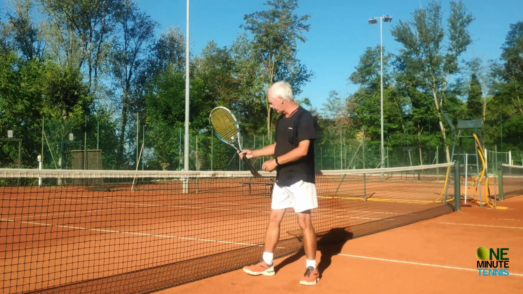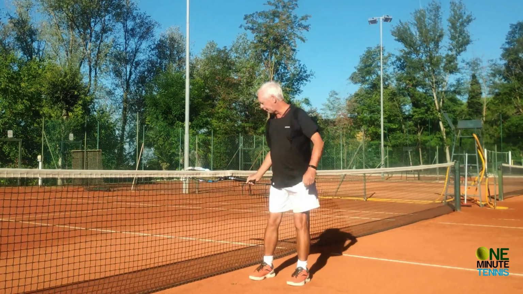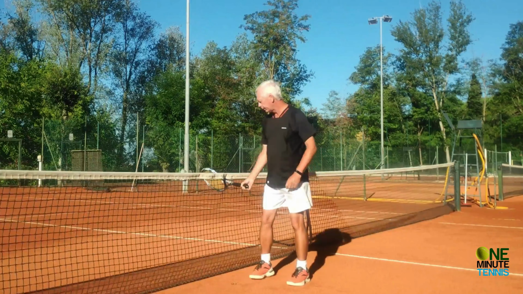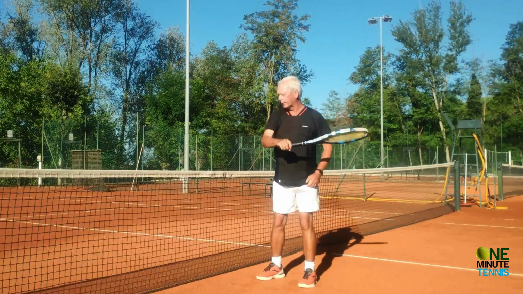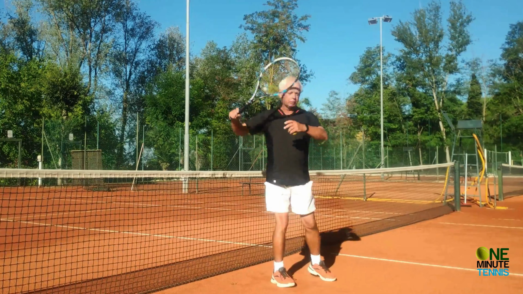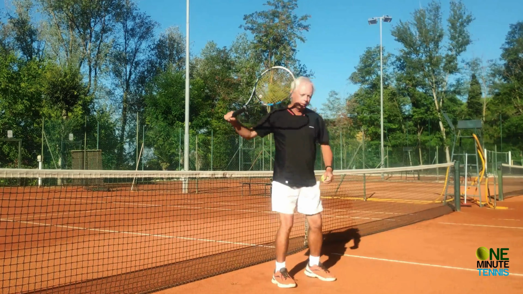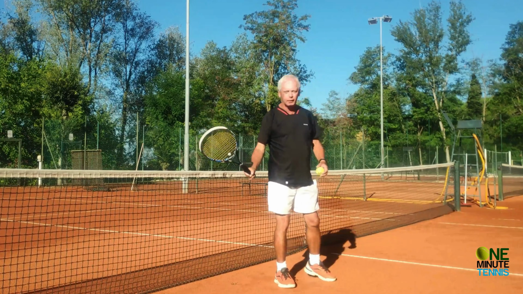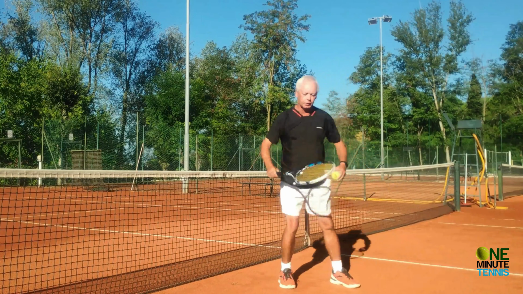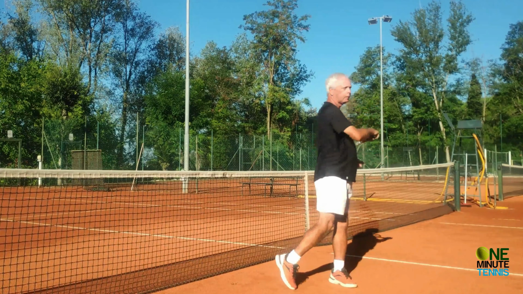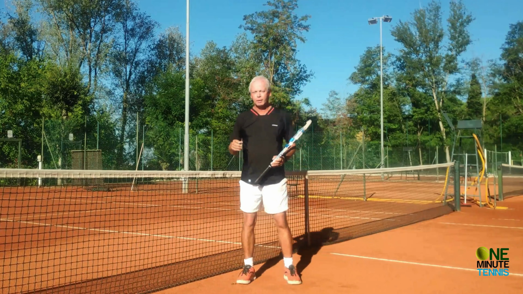And then we go on to the third progression, which is to have the feeling of the restricted racket, and then to swing above the net with the non-restricted racket, and then to make a shadow stroke away from the net, really trying to feel the lag of the racket, and then bouncing the ball and feeling the stroke, and bouncing the ball and feeling the stroke.